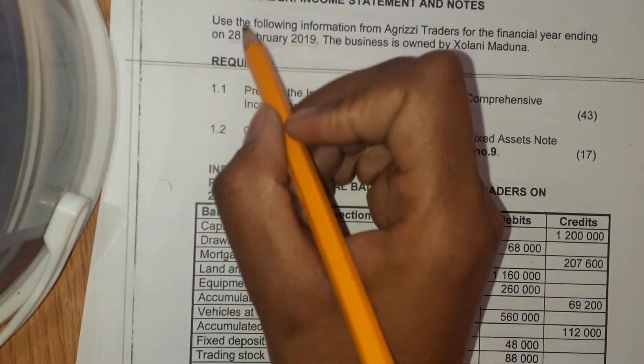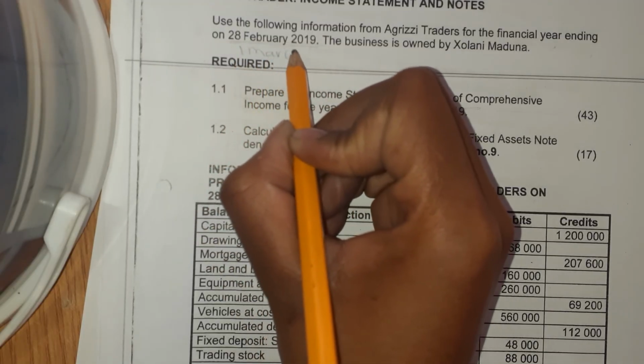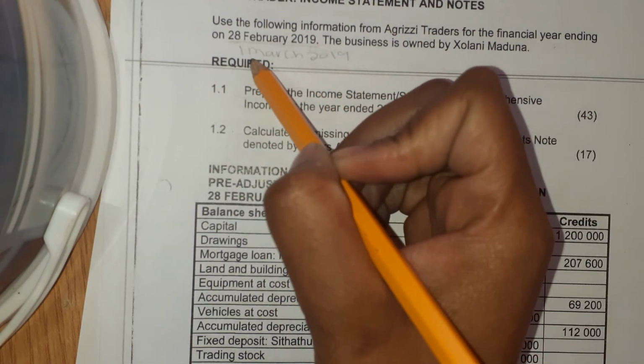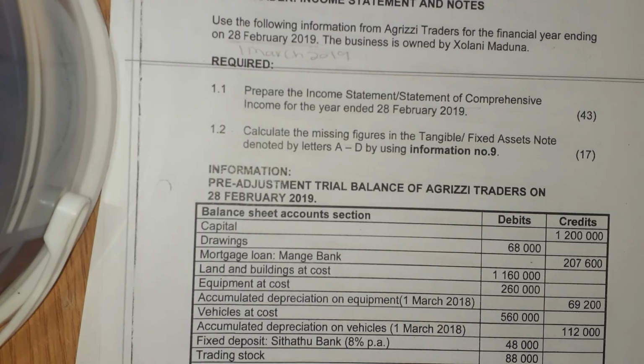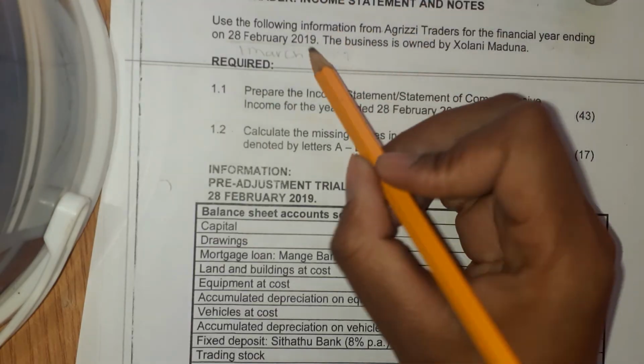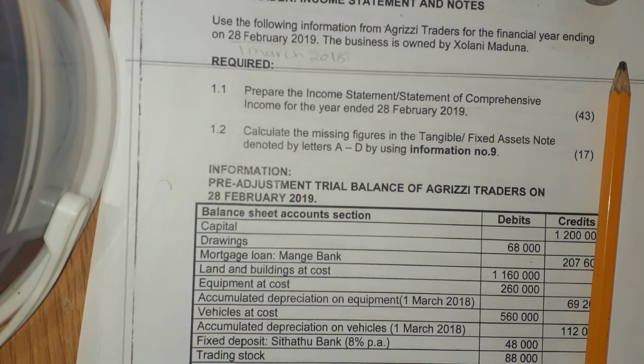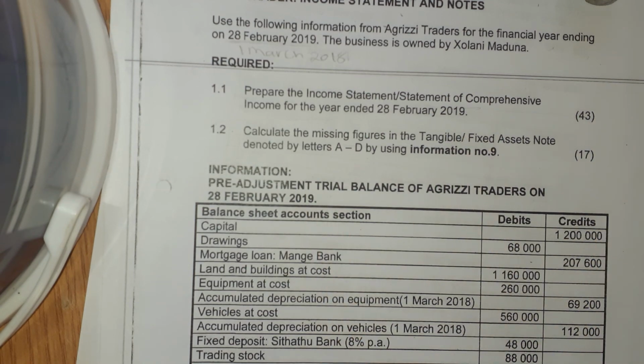So the new financial year starts tomorrow. So that will be the 1st of March 2019, the beginning of the next financial year, which means this one that we are currently doing, that ended on 28 February 2019, started on the 1st of March, and that was in 2018. So you can count March, April, May, June, July, August, September, October, November, December, January, and February. That's 12 months. So this is when the financial year started.